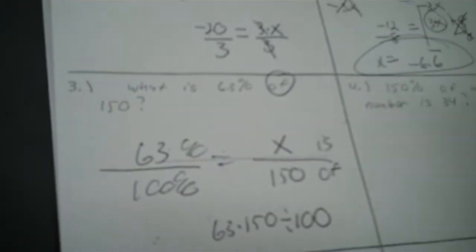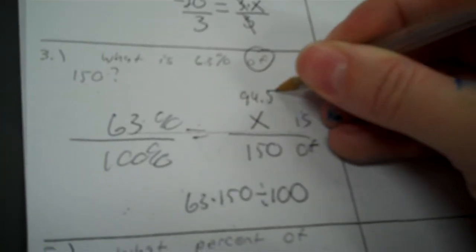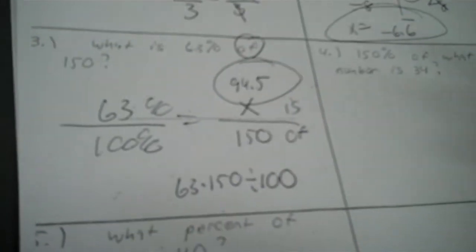Okay, I got 94.5. Now don't put a percent sign on that. When the number's over here, you don't put a percent sign. That's your answer.